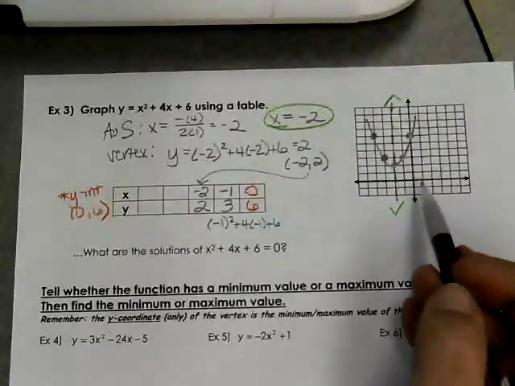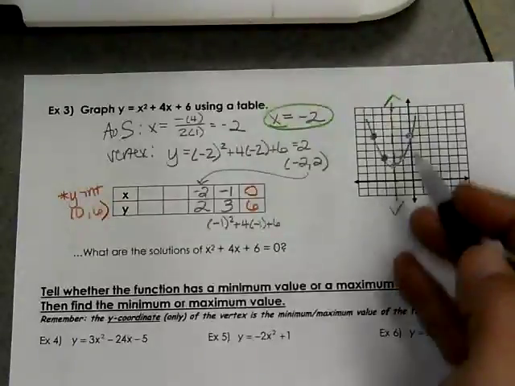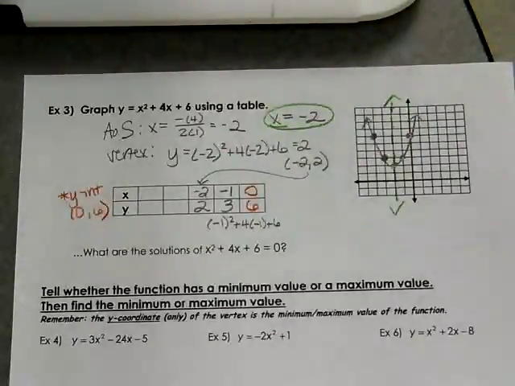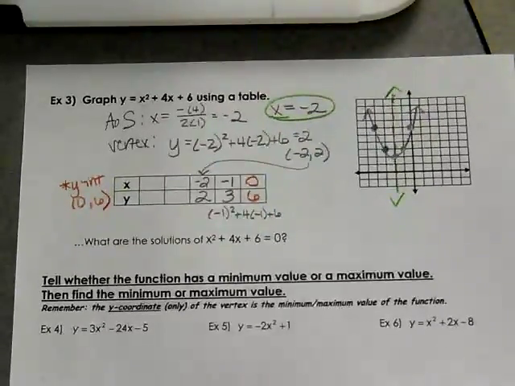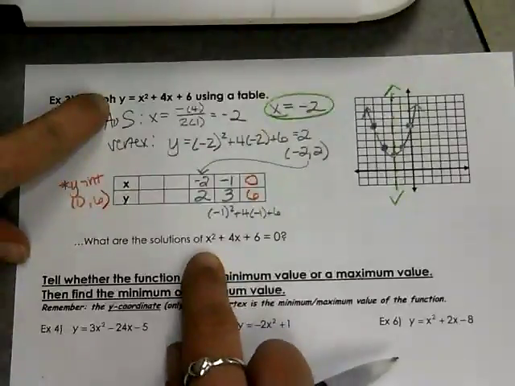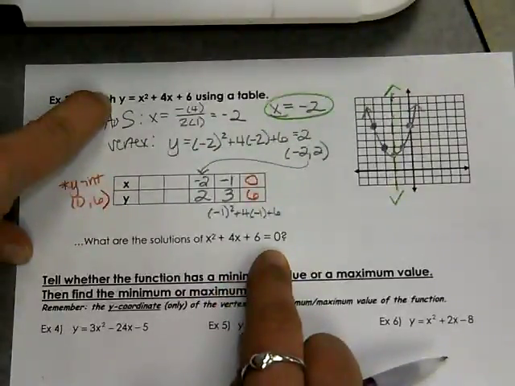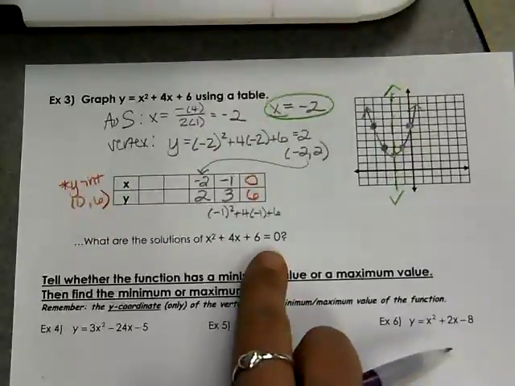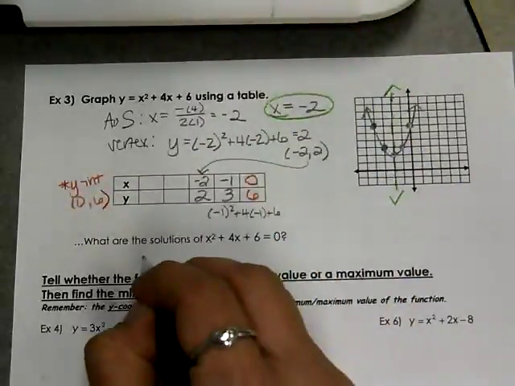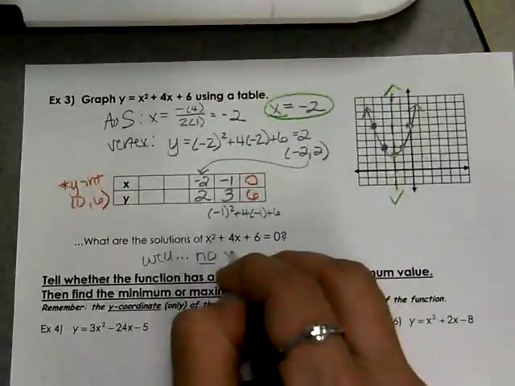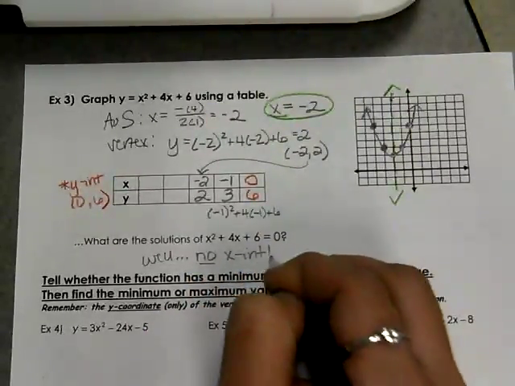Now we said we would want to extend to intersect the x-axis, but we're going upward, so we won't do that in this problem. So what are we supposed to say when it asks us for the solutions of x squared plus 4x plus 6 equals 0? In all the other problems, we were looking for the x-intercepts. Well, there are no x-intercepts.